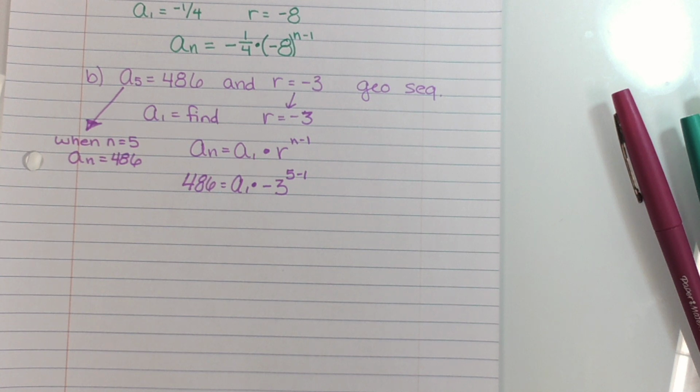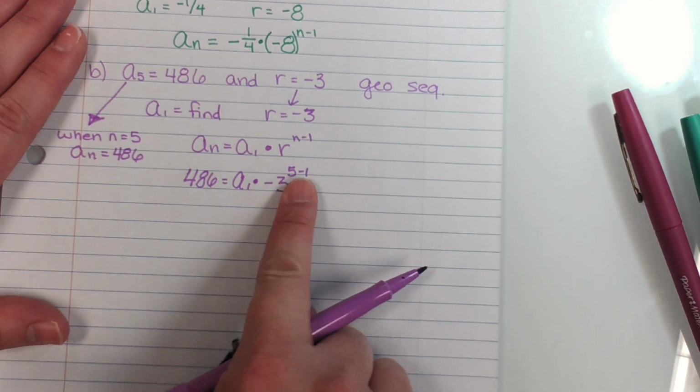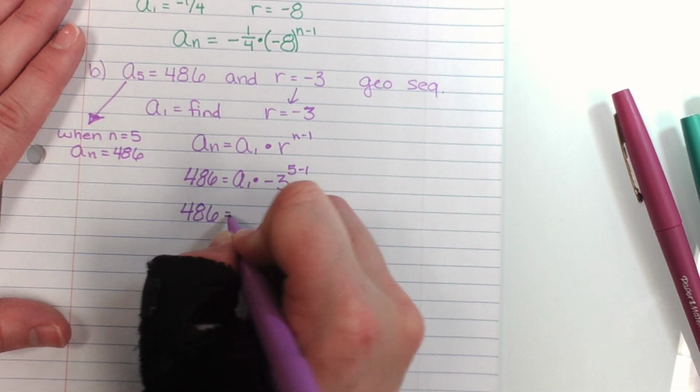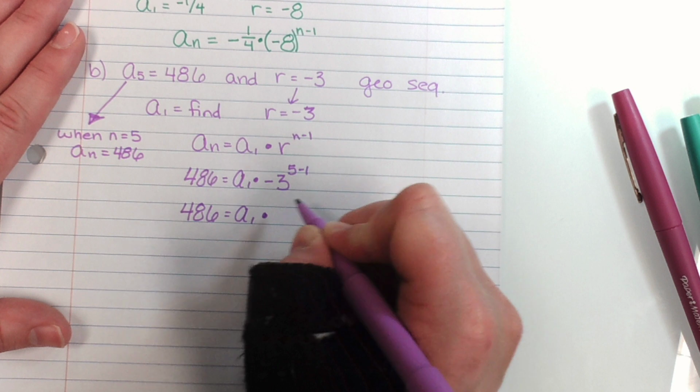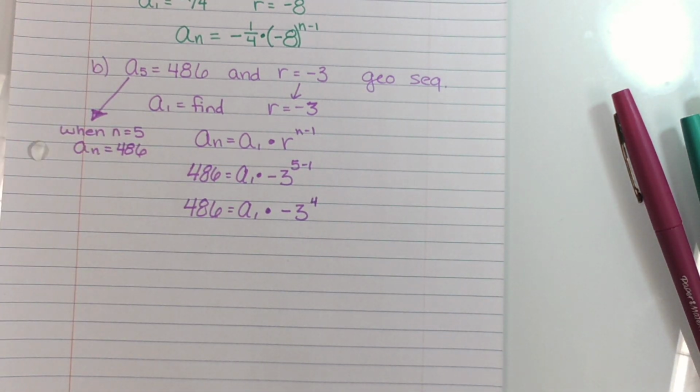I need to solve for a sub 1, so I'm going to simplify some things first. I first do the subtraction. Then I do the exponent, but I already stated something that is required in a situation like this that I didn't do. What am I missing?